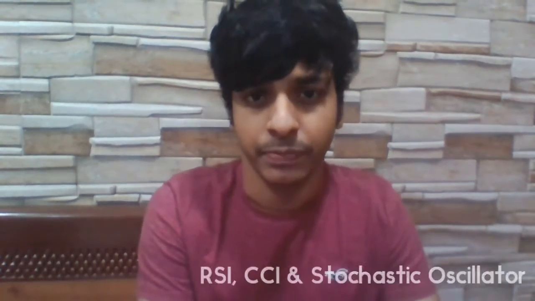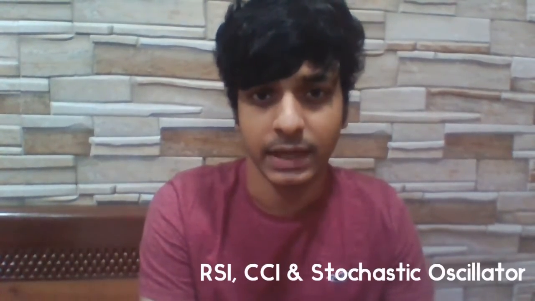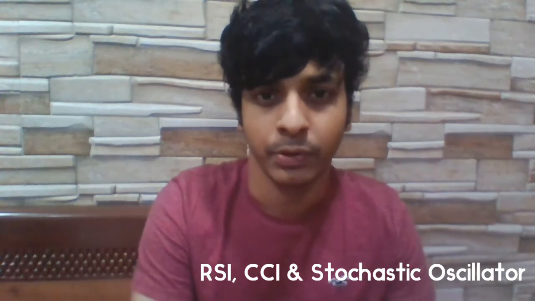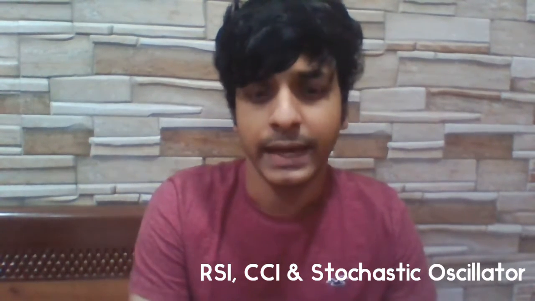We may also make use of 3 momentum indicators that include RSI, CCI, and stochastic oscillator. These indicators tell us about the rate of rise or fall in a price of a stock. And also 1 volatility indicator, which is the famous Bollinger Bands. This indicator gives us a good idea of how volatile a market is.